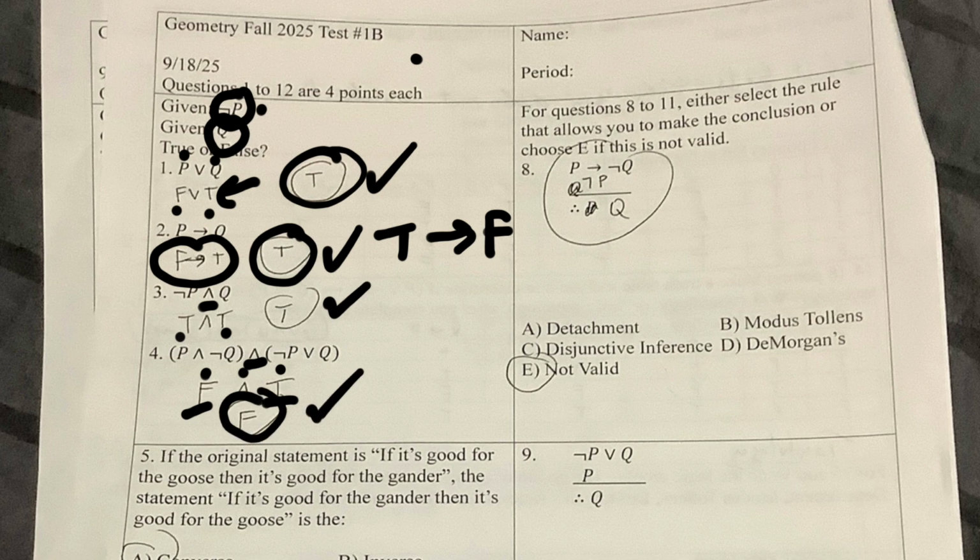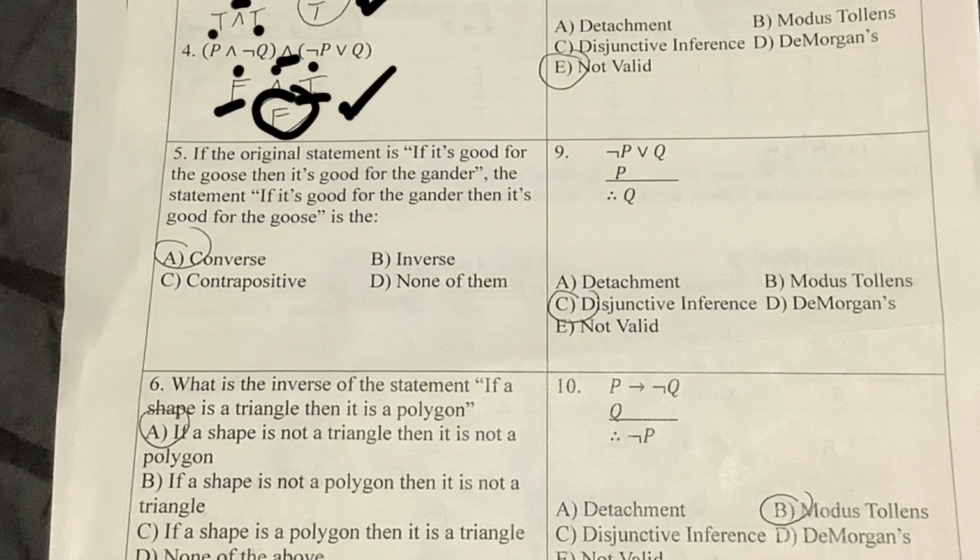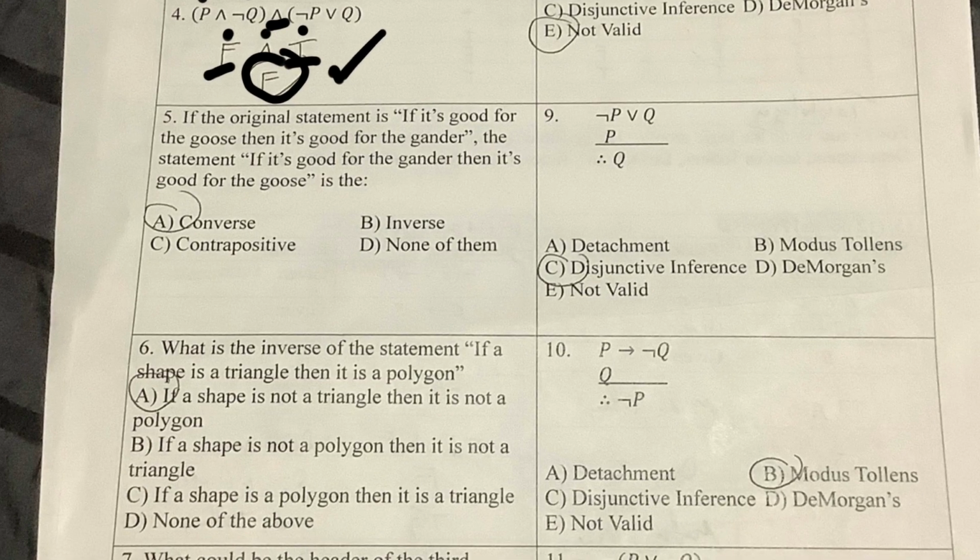Question 4. If it's good for the goose, then it's good for the gander, so that's P implies Q. And this one is, if it's good for the gander, then it's good for the goose, that's Q implies P. And that one is the converse.